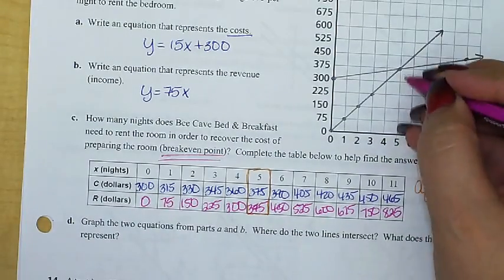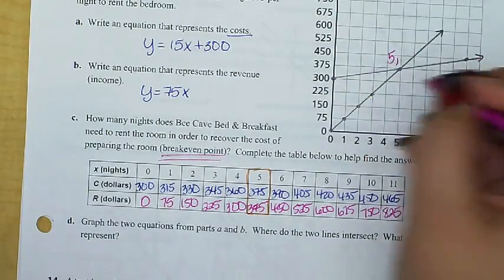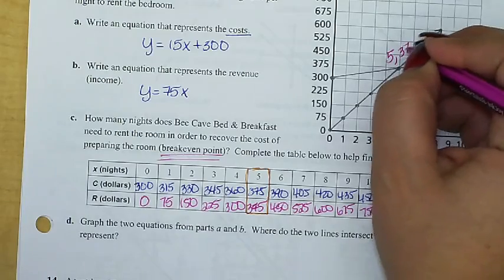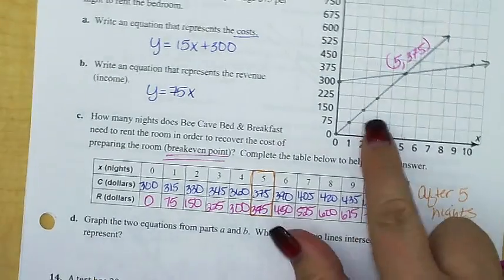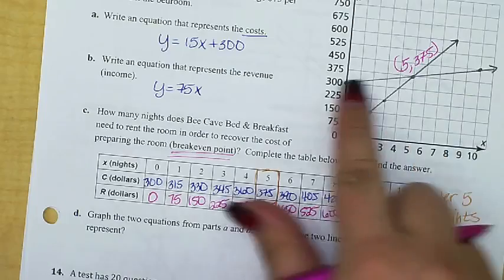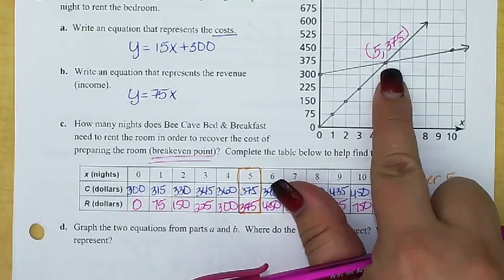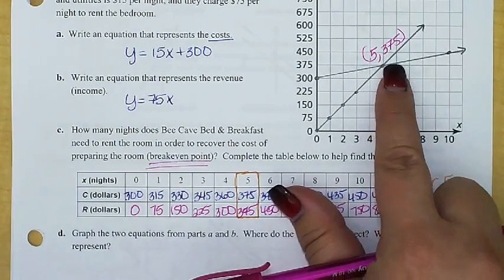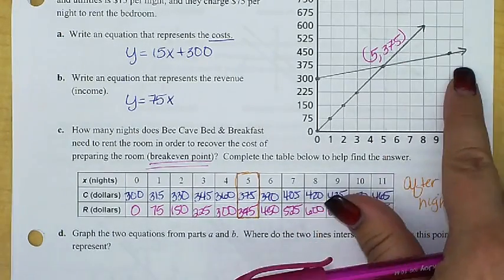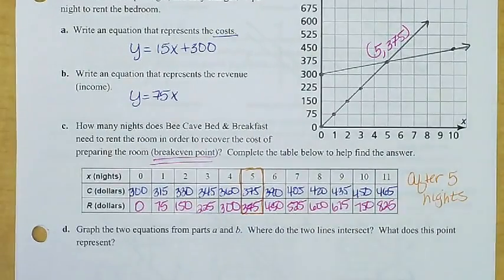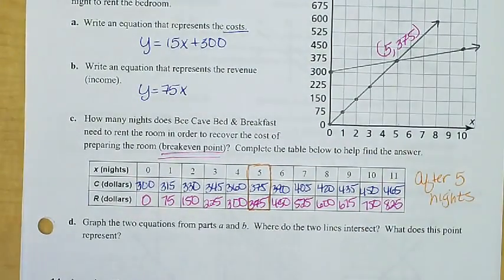Well, looky there, it intersects at the ordered pair (5, 375), right? Because that's when our income and our cost break even or are the same. Then after that, my income goes higher than what I'm putting in, and that's where we start to see the money, like I said.